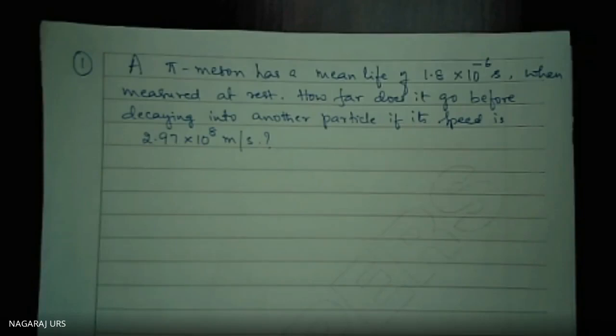How far does it go before decaying into another particle if its speed is 2.97 into 10 to the power of 8 meter per second? Hoping that you have written the question.